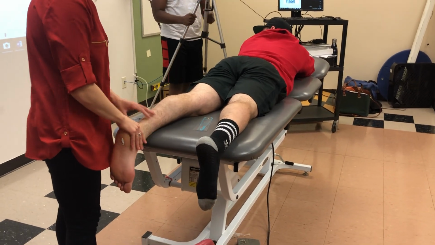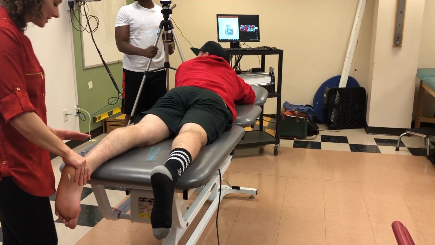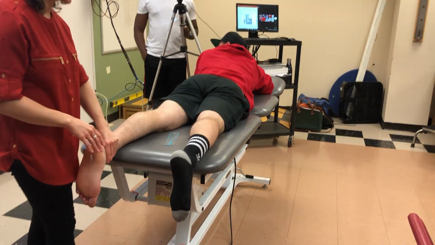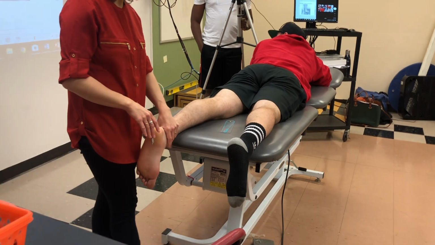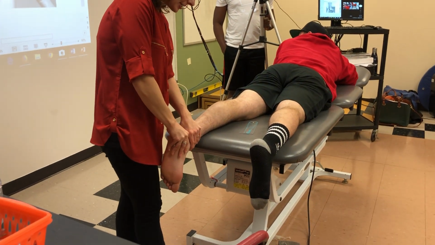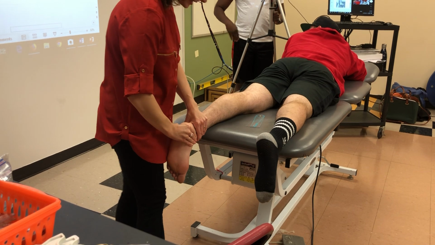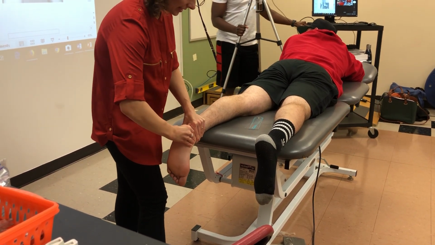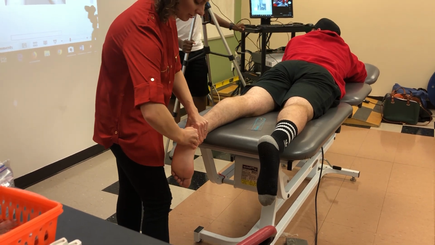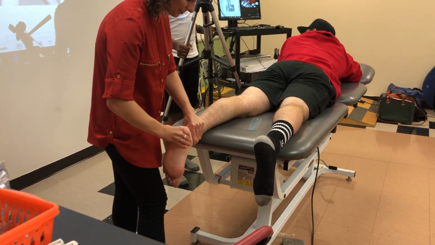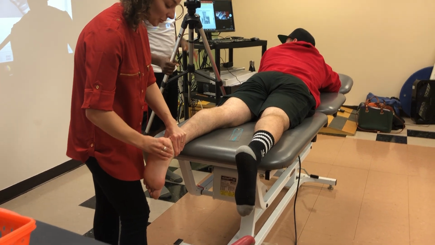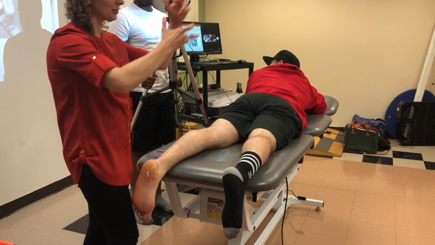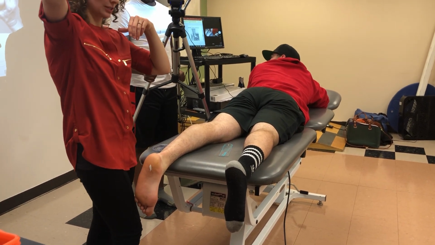Okay, so to measure subtalar inversion, eversion, we're going to be stabilizing on the medial and lateral malleolus, so you're cupping that distal part of the lower leg. And your hand placement should be on the calcaneus, and you're going to be moving the calcaneus into inversion and eversion to get a better sense for how the rear foot moves versus that more global look of the plantar flexion inversion and dorsiflexion eversion.